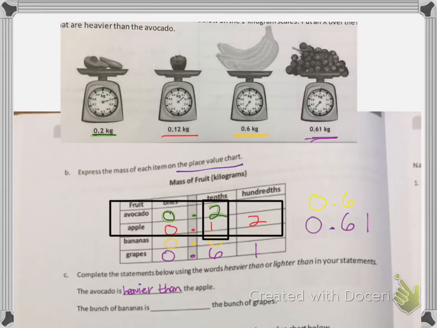So the grapes are actually larger than the banana by 1/100th. That's pretty cool. So the bunch of bananas is lighter than the bunch of grapes by 1/100th.